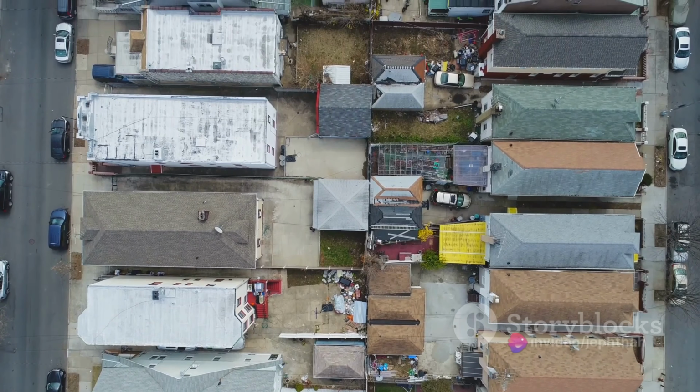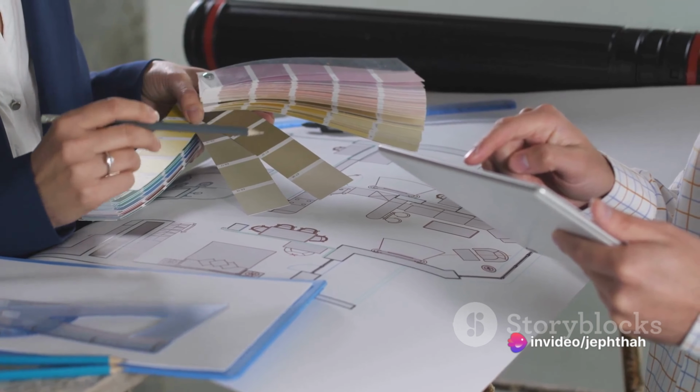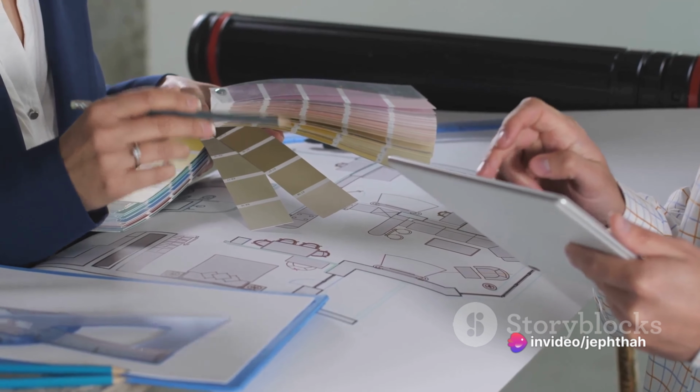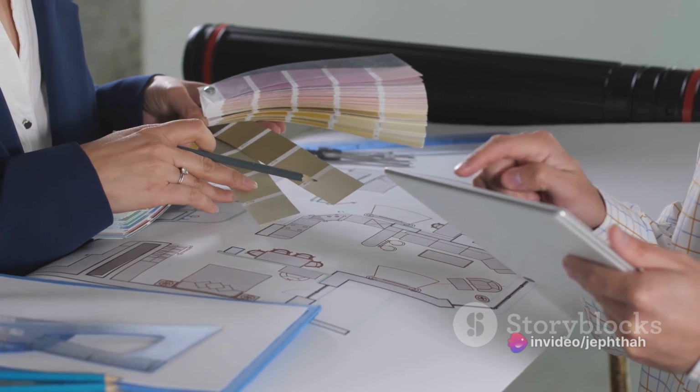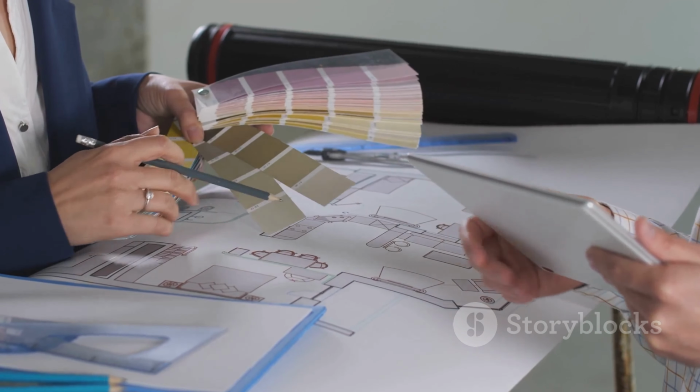Next up is CSS, which stands for Cascading Style Sheets. Going back to our house analogy, if HTML is the structure, then CSS is the interior design.